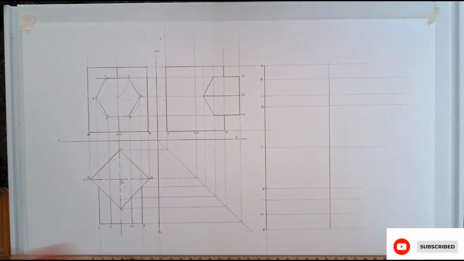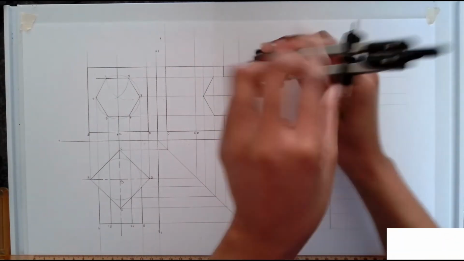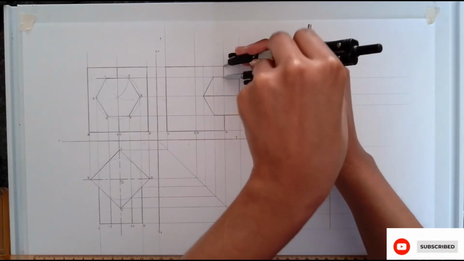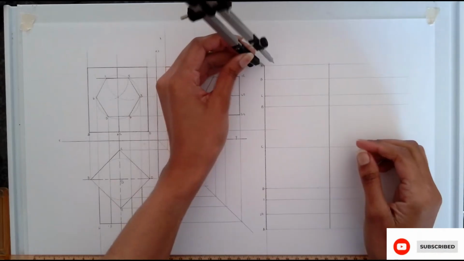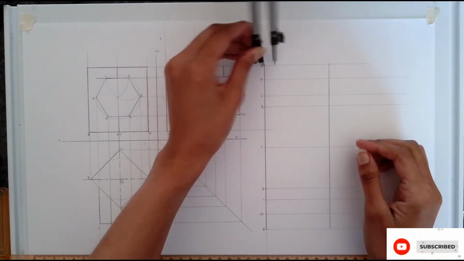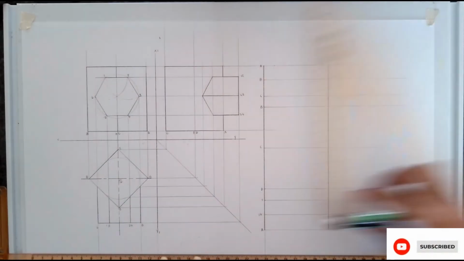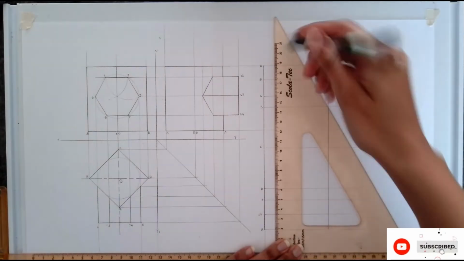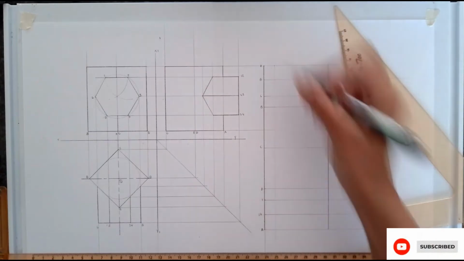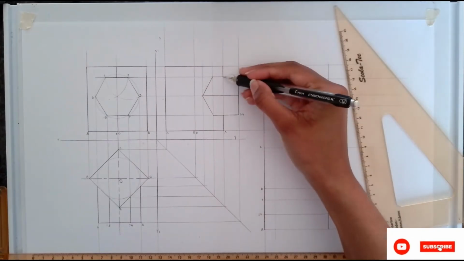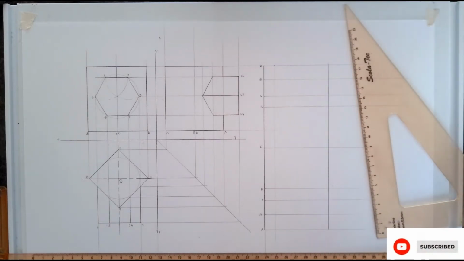Let me remove this thing. So you have our height from here to here. Then I'm going to mark it from A. Then I'll project it to the other side. There. Then we also have the distance from here to here, which will form the hole.